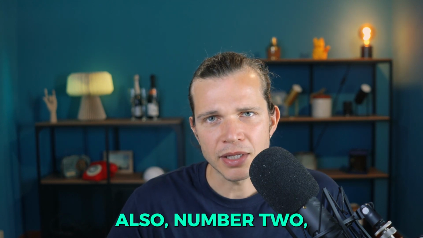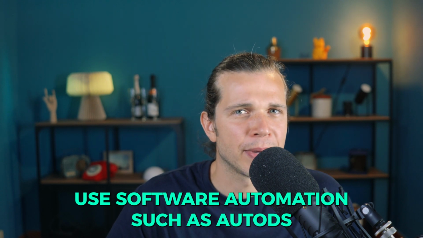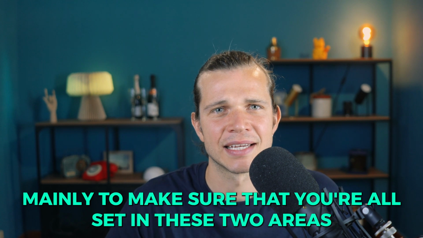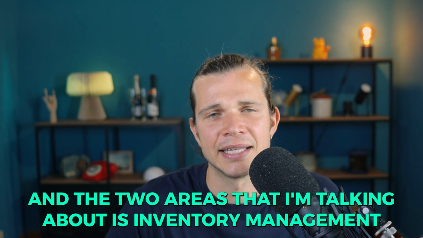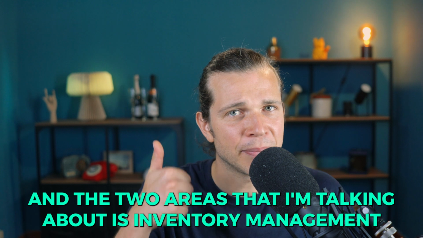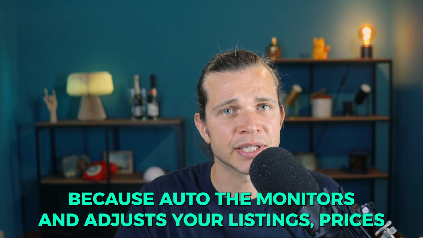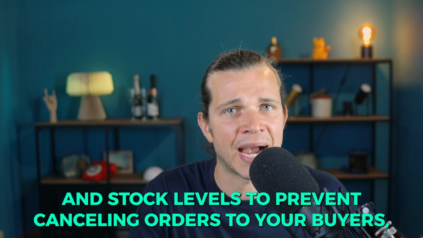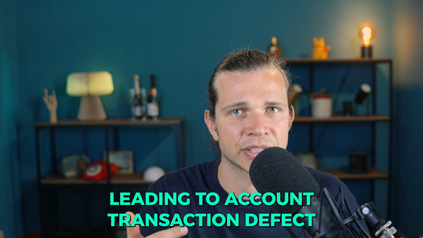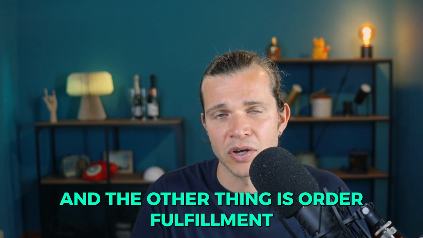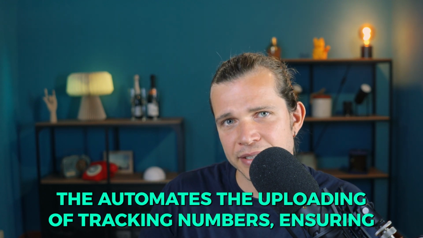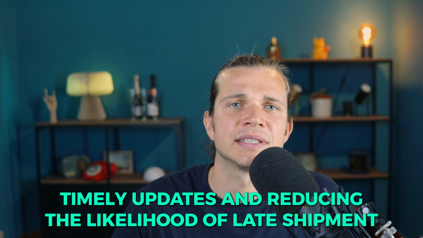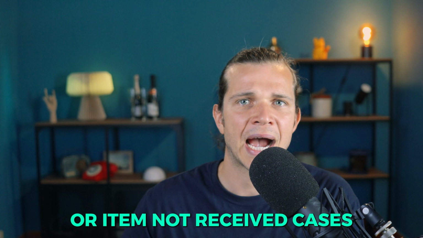Also, number 2, use software automation such as AutoDS, mainly to make sure that you're all set in these 2 areas. The 2 areas that I'm talking about are inventory management, because AutoDS monitors and adjusts your listings, prices, and stock levels to prevent canceling orders to your buyers, leading to account transaction defects. And the other thing is order fulfillment. AutoDS automates the uploading of tracking numbers, ensuring timely updates, and reducing the likelihood of late shipments or item not received cases.